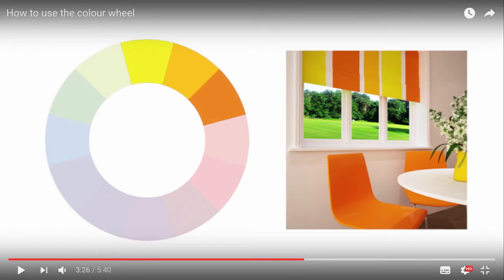However, an analogous scheme offers a bit more contrast. 유사한 색깔들을 모아놓은 이 analogous scheme이 좀 더 대비, contrast를 더 제공하고요. And therefore, it's a bit more interesting. 그래서 그것이 좀 더 흥미롭습니다. 한 가지 색상을 한 것보다는 유사한 색깔로 한 것이 좀 더 흥미롭다.